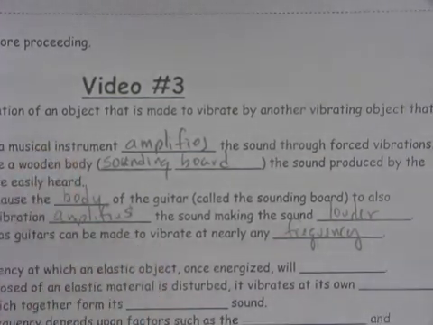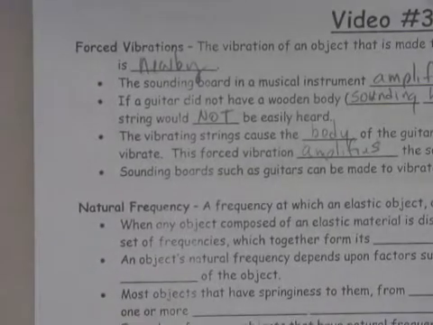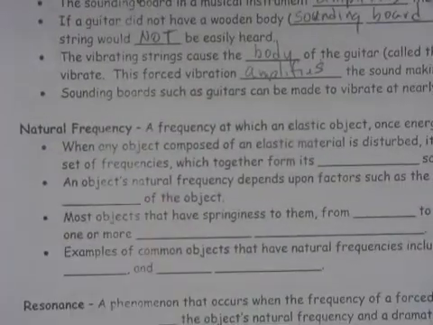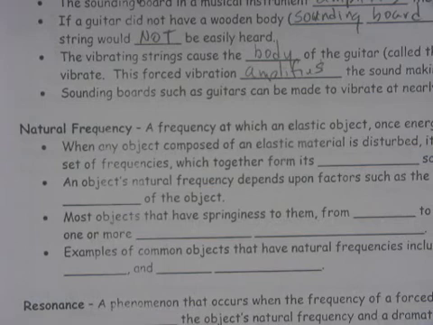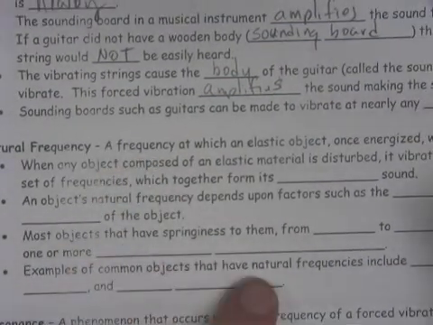And that's key. That one's key because that's going to distinguish forced vibrations from natural frequencies. So, natural frequencies, here we go. A natural frequency is a frequency at which an elastic object, once energized, will vibrate. Remember, an elastic object is something that returns back to its original shape. That would be like a tuning fork, because when you strike it, it vibrates back and forth, always going back to its original shape.